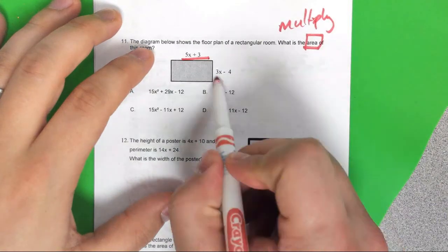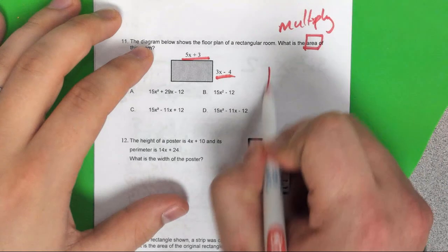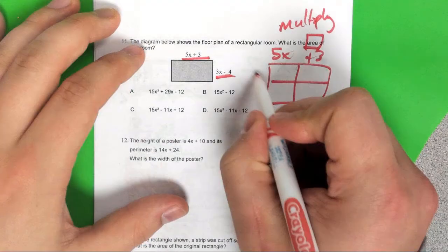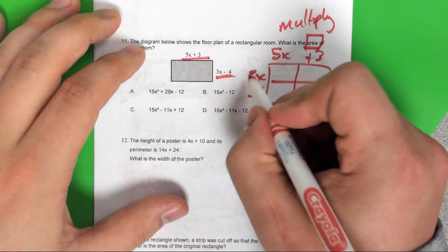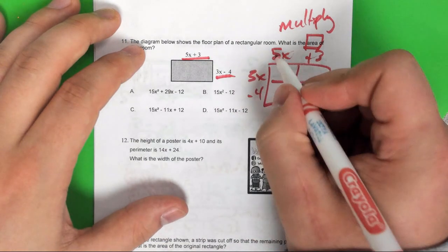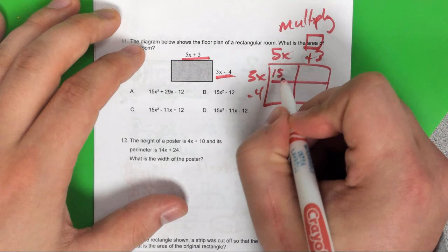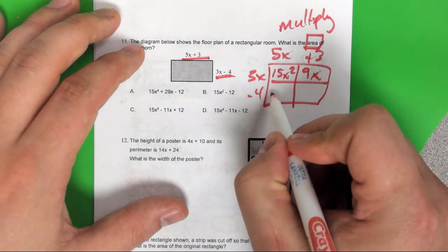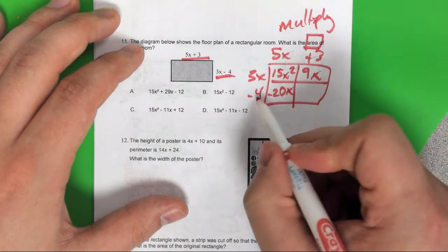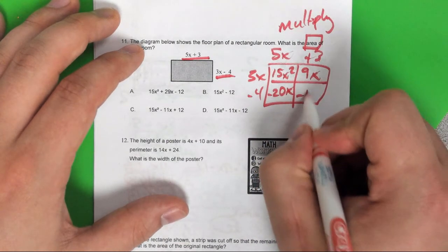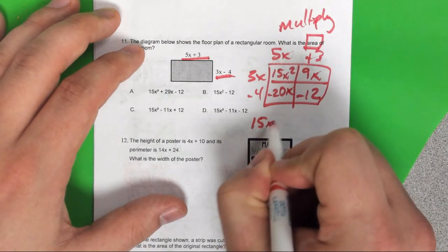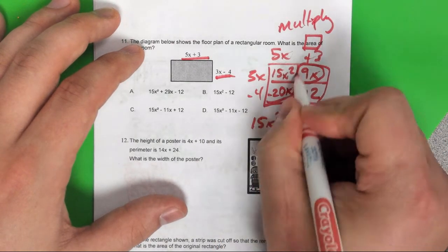Keep going with that box. 5x plus 3, 3x minus 4. Okay, now we can do it. 3 times 5, 15, x times x, x squared. 3 times 3, 9x. 5 times negative 4 is negative 20x. And then negative 4 times 3 is negative 12. So now when I'm putting it all together, 15x squared. Got to add these two together.